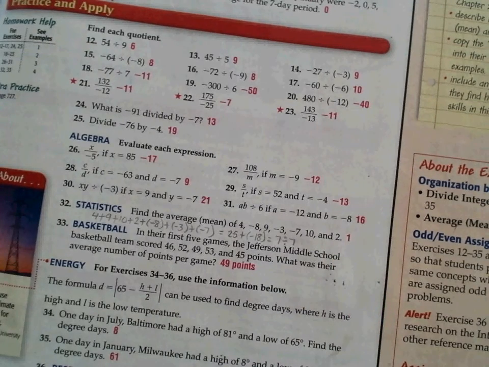So hopefully some of these word problems will kind of help you out with applying these integer rules into real life situations.